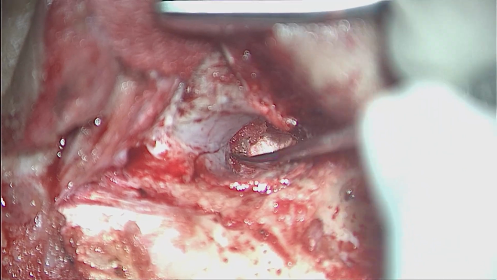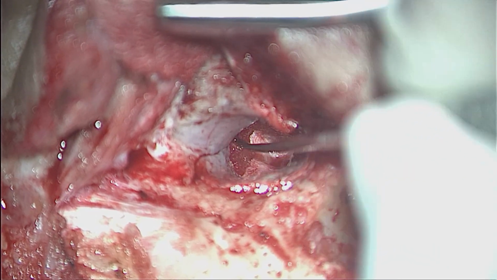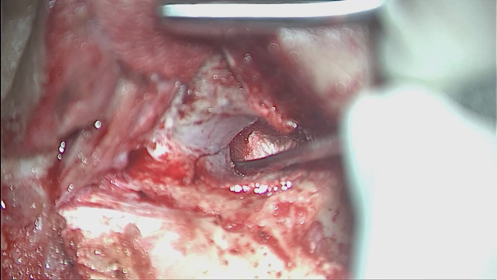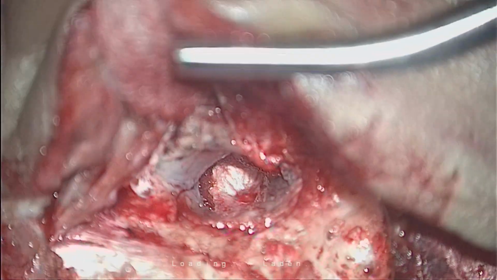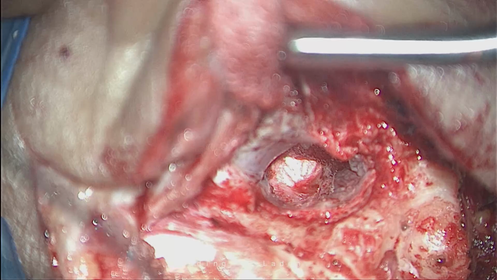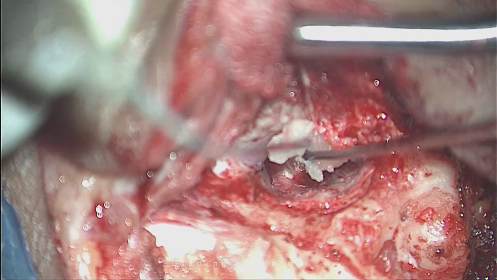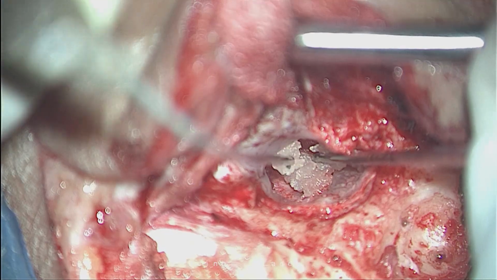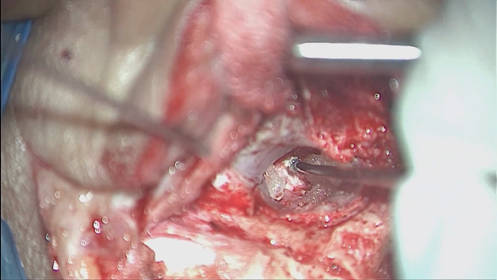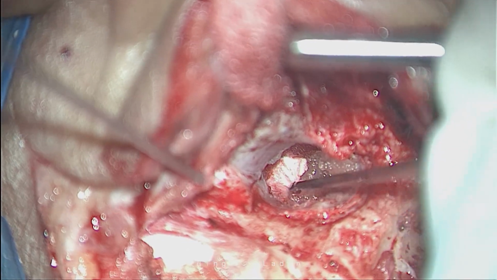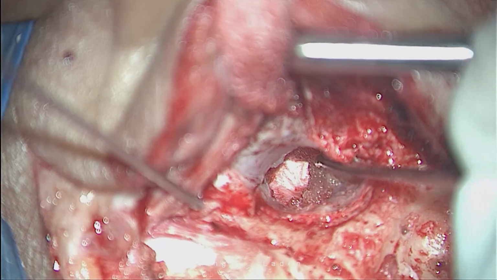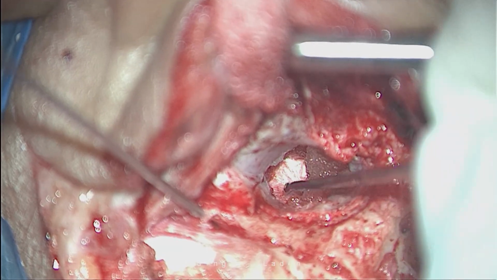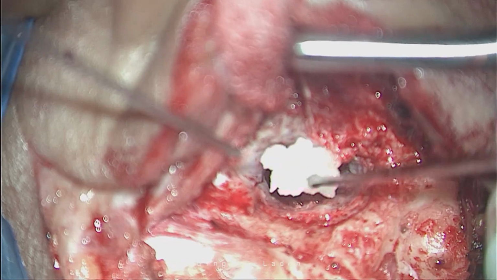PRP we use for many other indications also. It's a wonderful product, autologous, never to worry. All you need is a centrifuge which doesn't cost much. And you are better assured of rapid epithelialization, because it contains growth factors. Exactly. It is simply from the patient's own plasma. I learned it from you only. I remember we did a workshop on that.